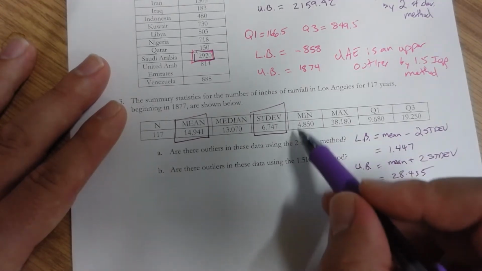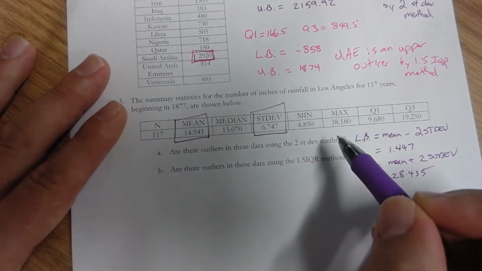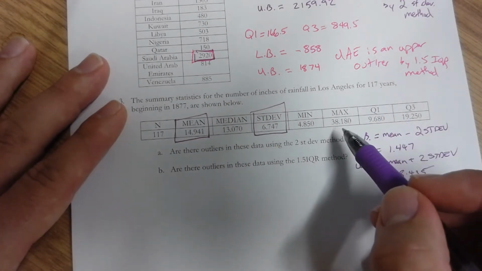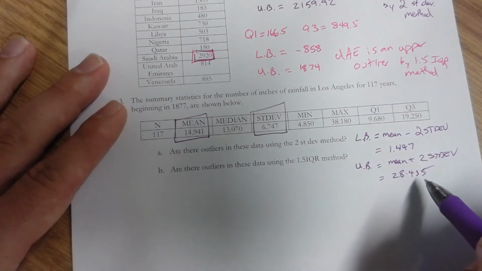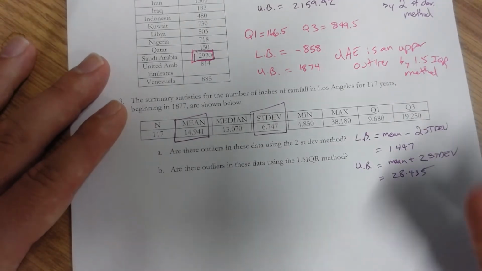So this is not an outlier. But this upper bound of 28.435, this was about inches of rain. So there was at least one year out of these 117 that was above the 28.435, because we know the maximum was 38.18. Now again, we don't know any other data points.